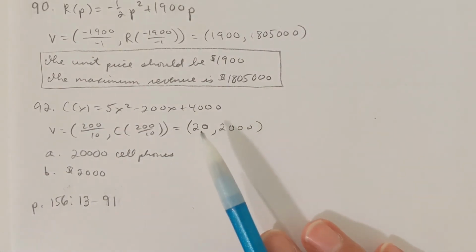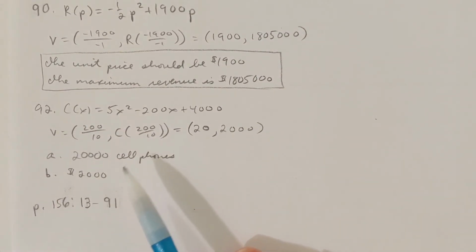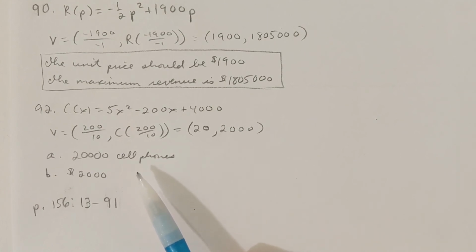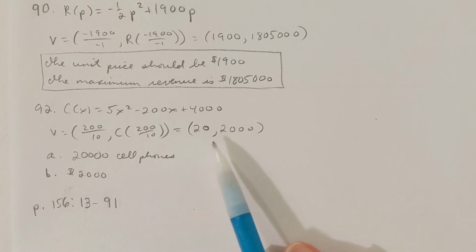So I get 20,000 cell phones is the number of cell phones that should be manufactured in order to minimize the cost. And then what is the minimum cost? It's going to be $2,000.